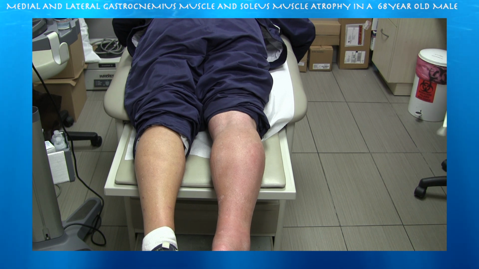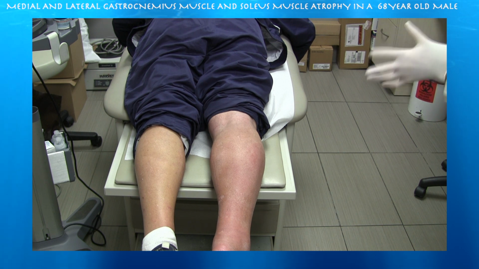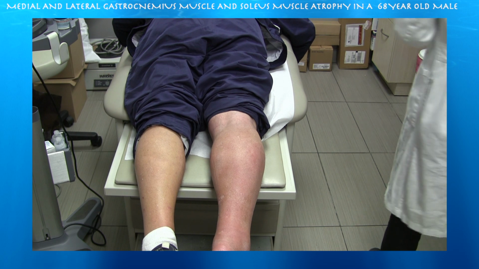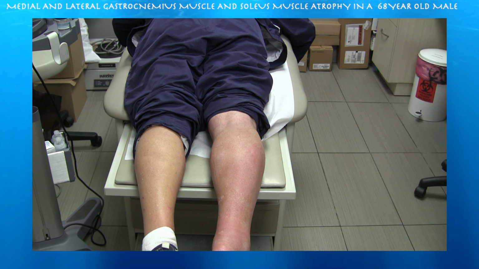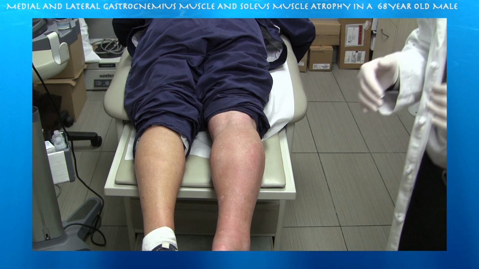He's had all kinds of ultrasounds. One ultrasound did show a clot in the posterior tibial vein, but then he had repeat studies done which showed no blood clot. One ultrasound suggested a mass in the lateral aspect of the right calf, and then he had an MRI which didn't show that. So we got all these kinds of mixed studies.